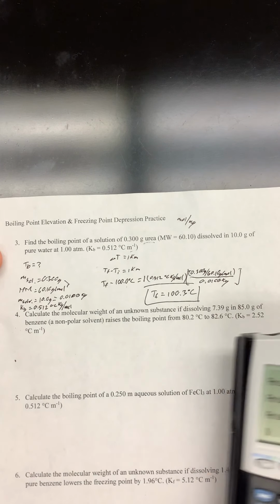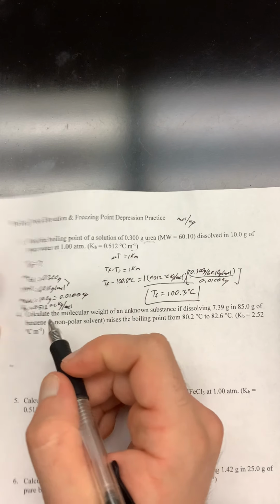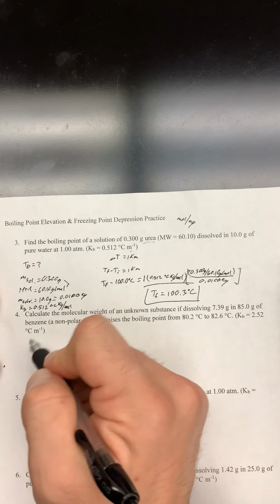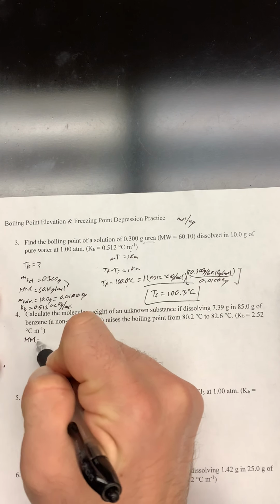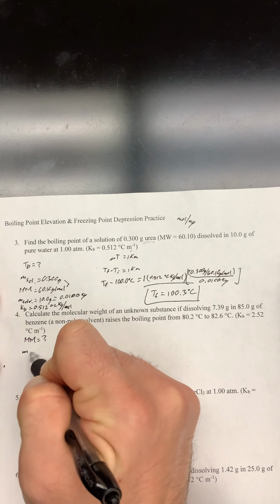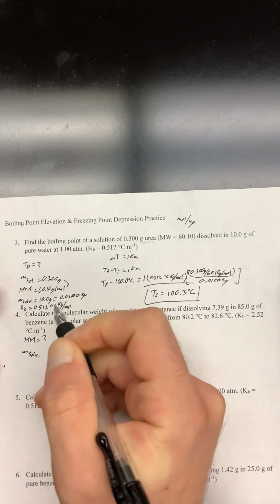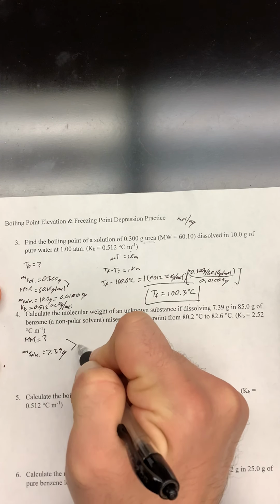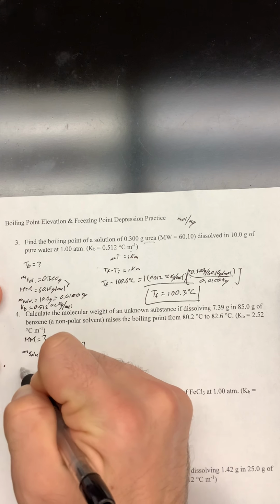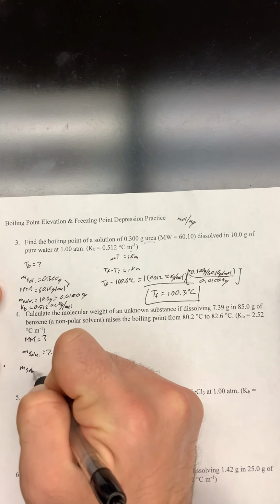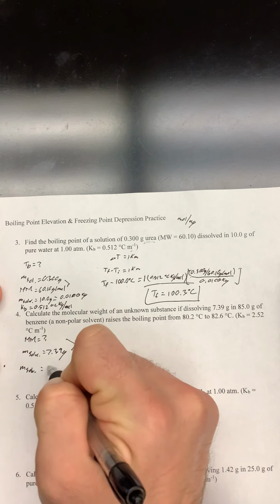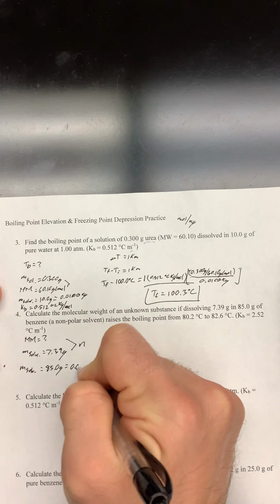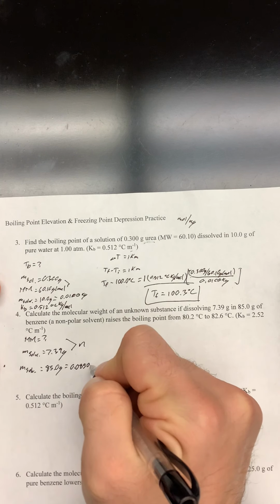The next one is going to be similar, I mean, they're all the same setup, but for this one it says, what is the molecular weight? So the molecular mass, we don't know. The mass of the solute is 7.39 grams. From those, we'll get the moles. The mass of the solvent is going to be 85.0 grams. I can convert that to kilograms right out the gate, 0.0850 kg.